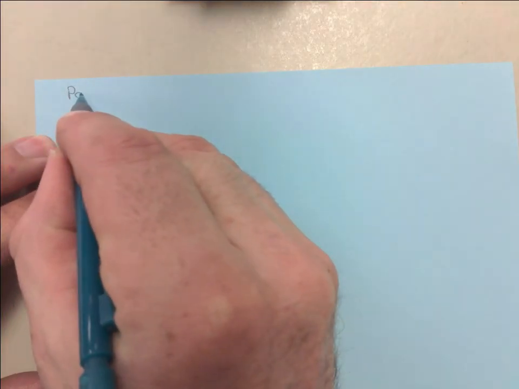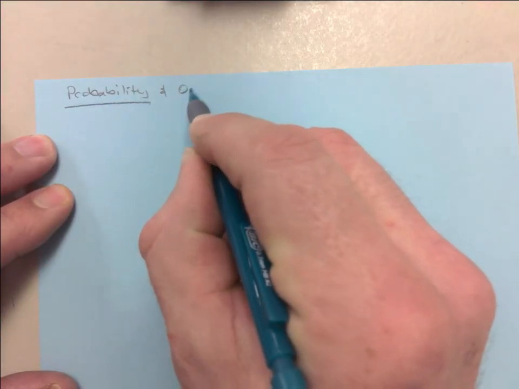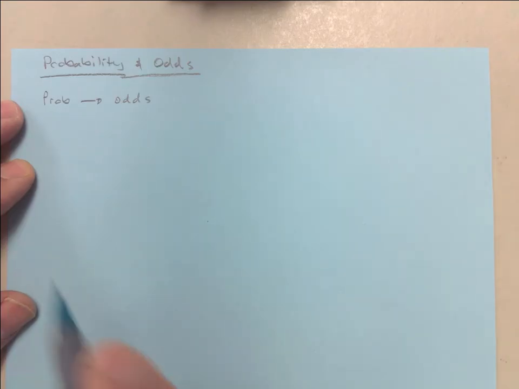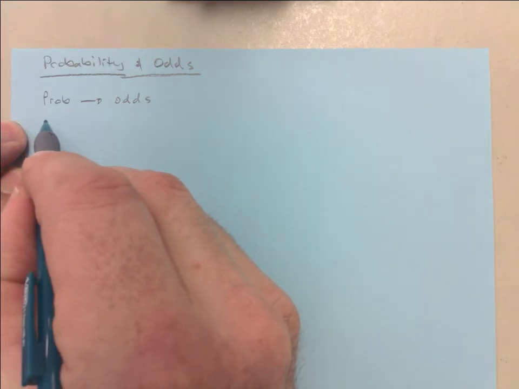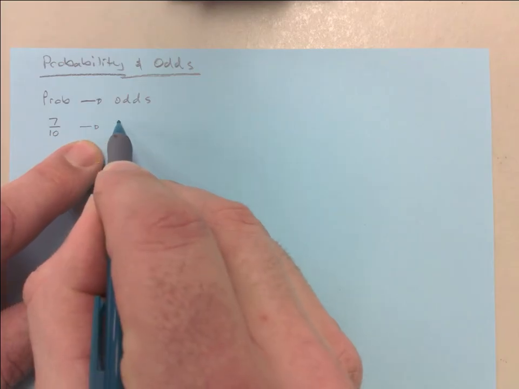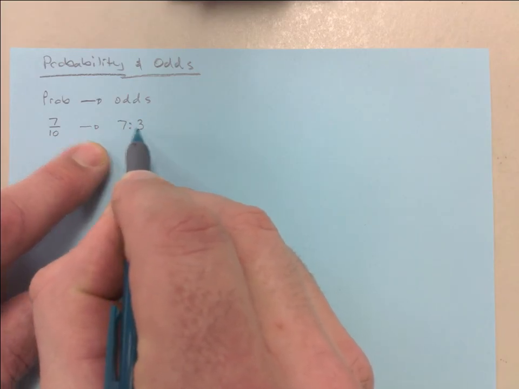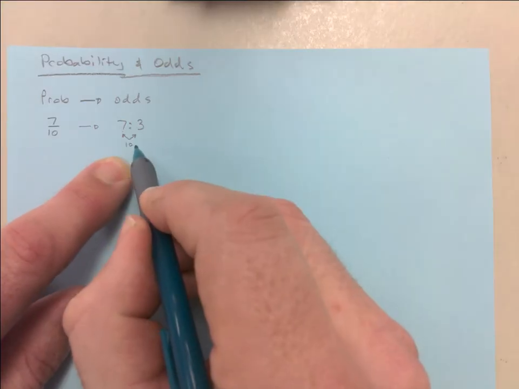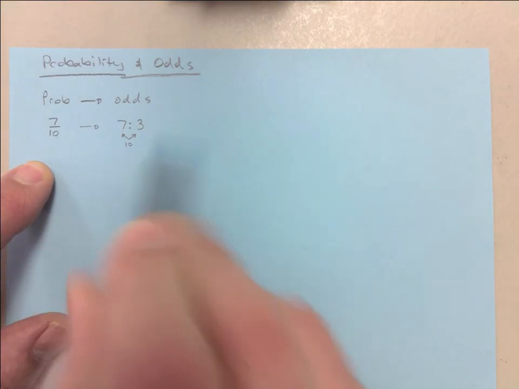Okay, so for probability, I would call this probability and odds. It has both components to it. From probability to odds, you're supposed to be able to convert. So if your probability is 7 out of 10, then the odds would be 7 to 3. These two add up to 10, right? That's something that I would make a note of. So that's something you should observe.